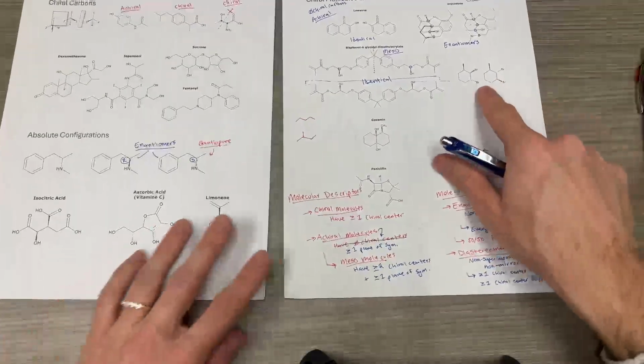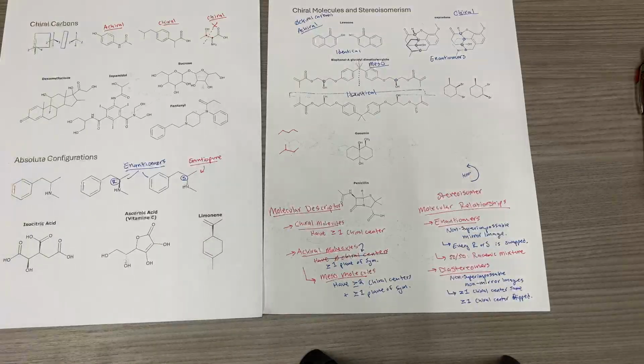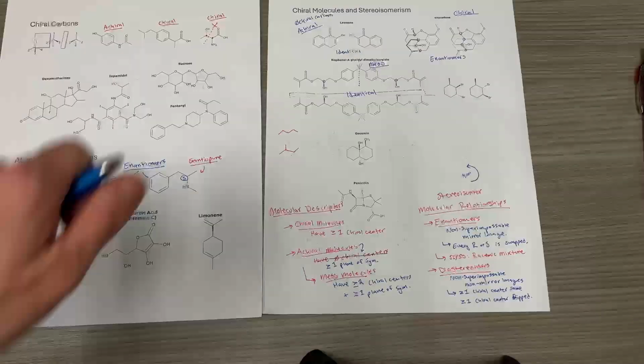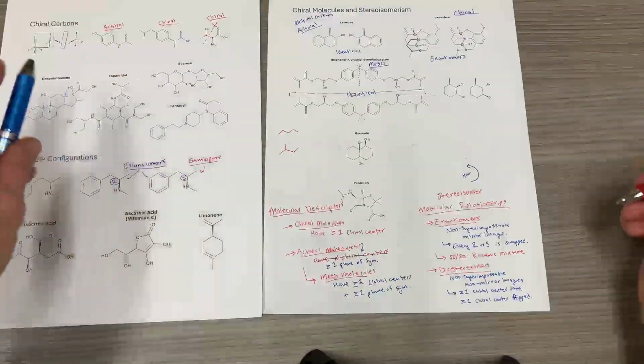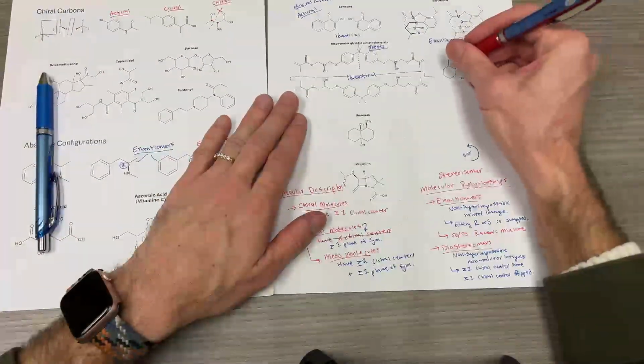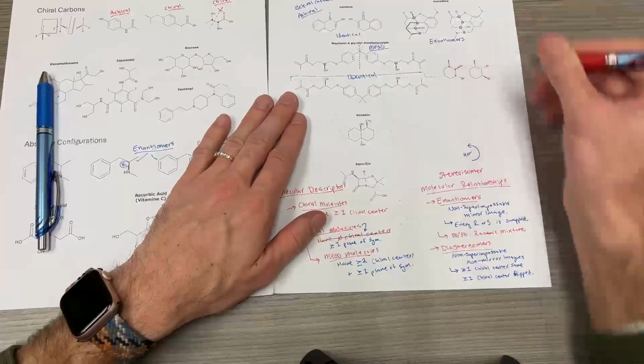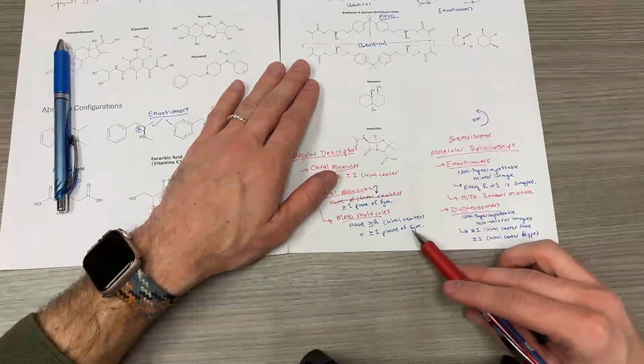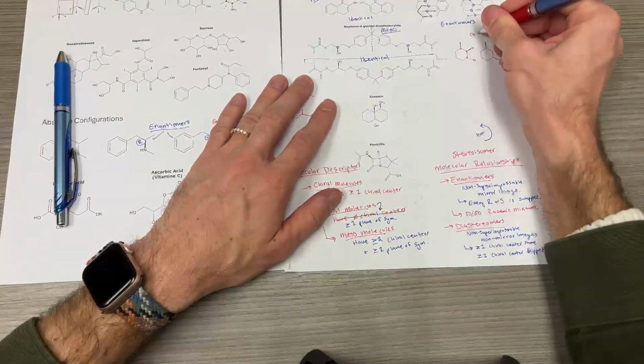Let's come back to this compound here. Decide whether the compounds are chiral, achiral, or meso, then decide what the relationship is between the two compounds. This compound does have more than one chiral center. It has 3. But there is no plane of symmetry, so these are chiral molecules.